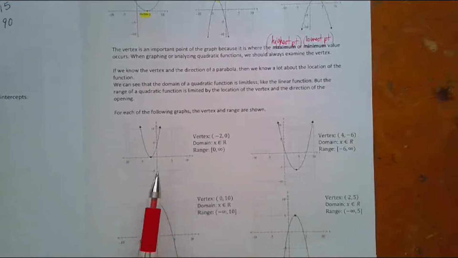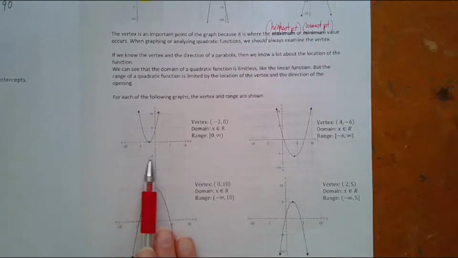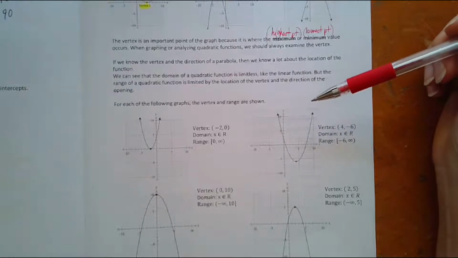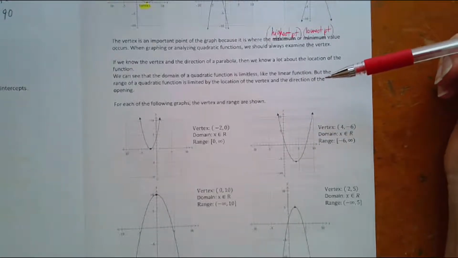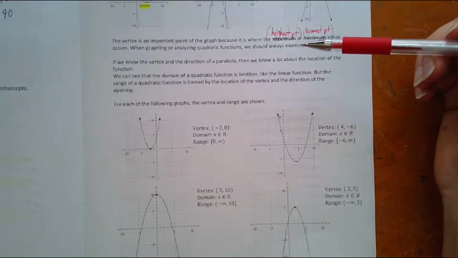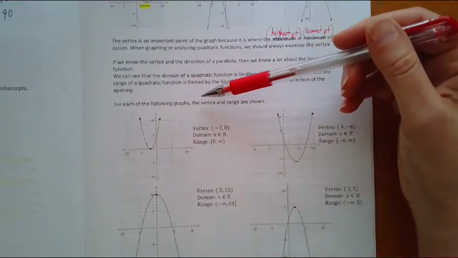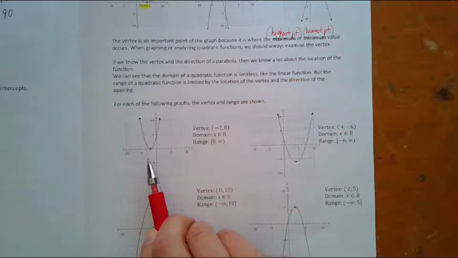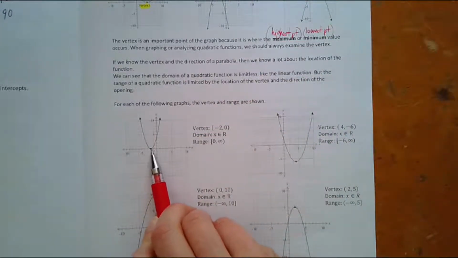So let's take a look at these pictures. We've got two parabolas that open up, two parabolas that open down. And we're going to talk about domain and range. Remember, domain were all the possible x values and range were all the possible y values. So for each of the following graphs, the vertex and the range are shown. So we've got the vertex. The vertex is what? x is -2, y is 0.